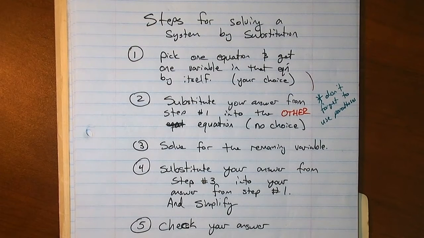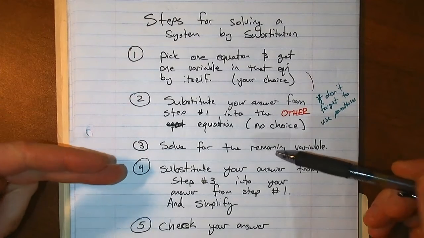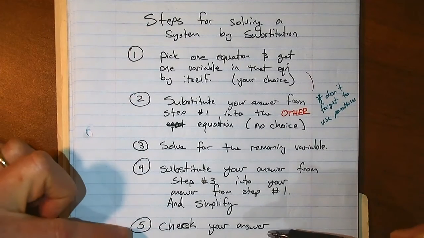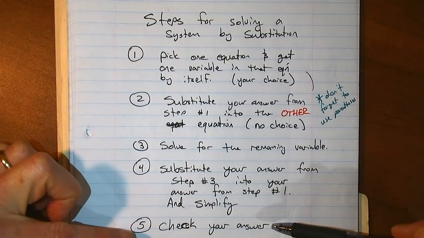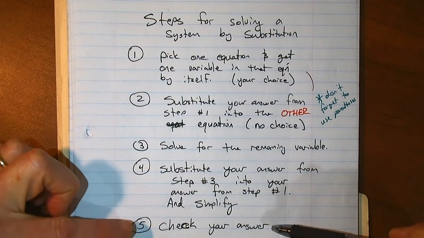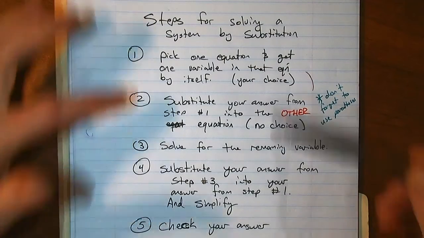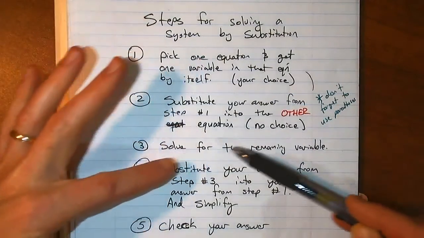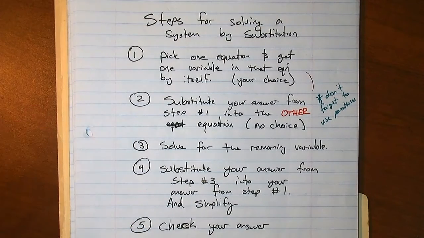In substitution, as long as you don't make any mistakes in your algebra, you're not going to get a wrong answer. So really, this check step is really based on how confident are you in your algebra. If you're very confident, you can skip this step and get away with it. But if you make a mistake anywhere in this process, checking your answer would help you to find that mistake.